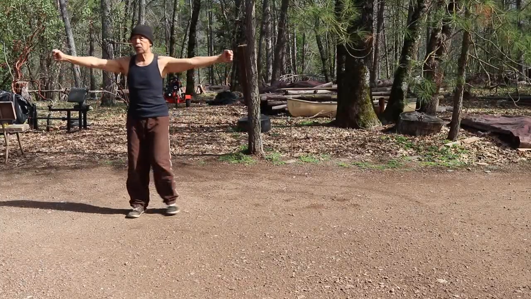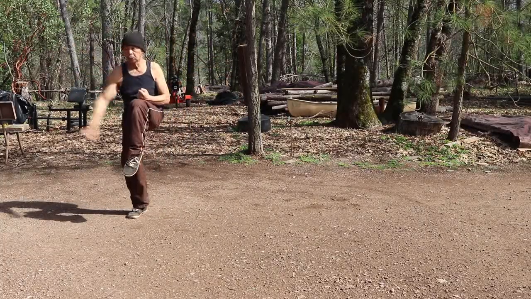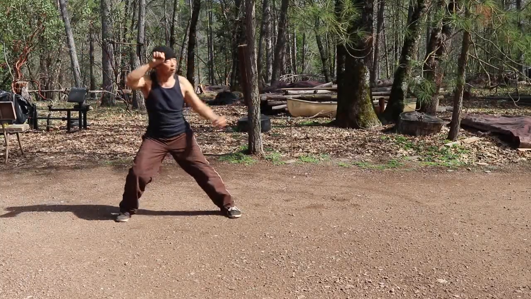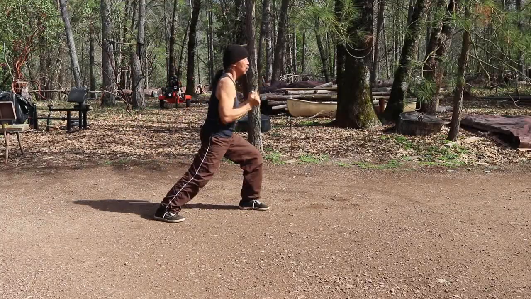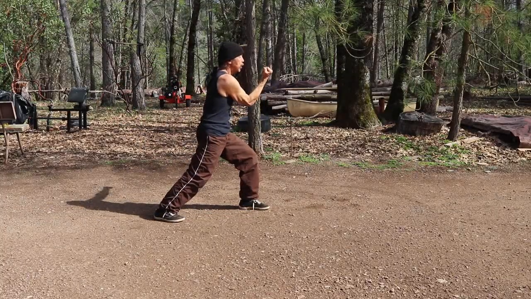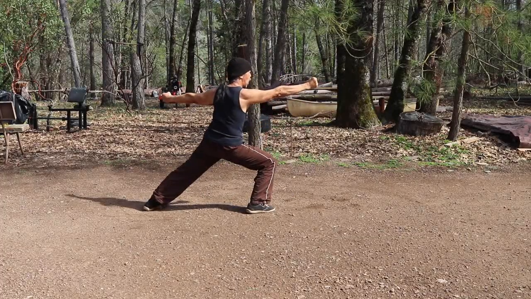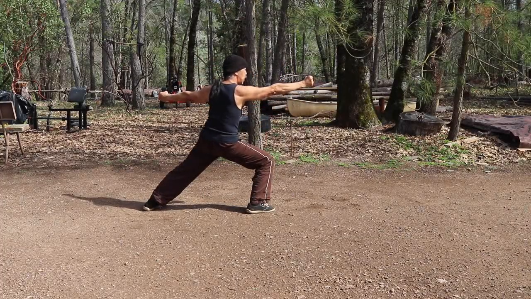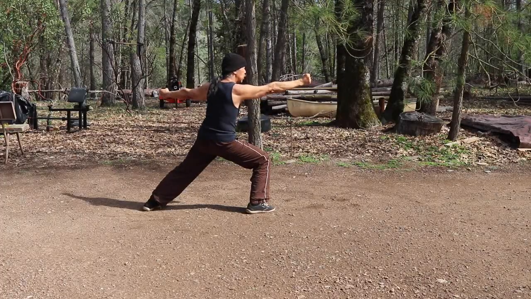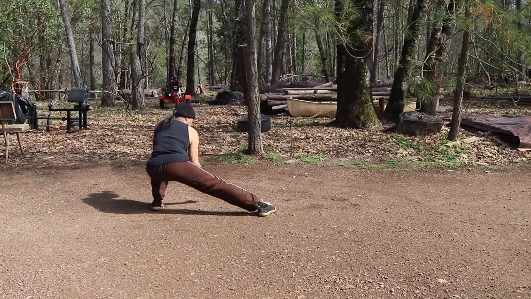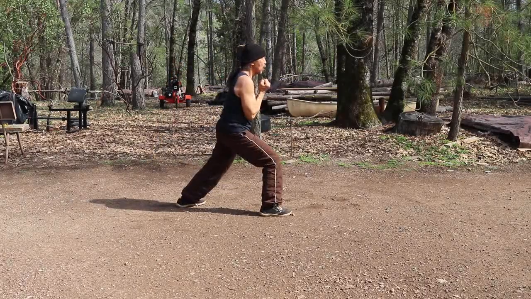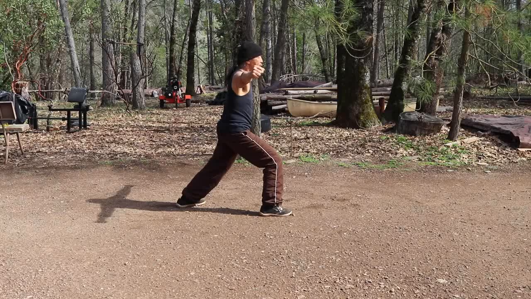So again, it's going to look like this. Here's the change. So now you're basically in the same bow stance position, and then you're going to drop down here, come back up, and double block.